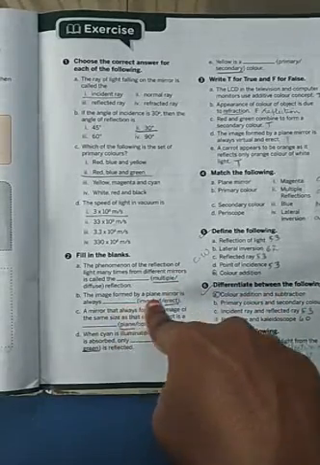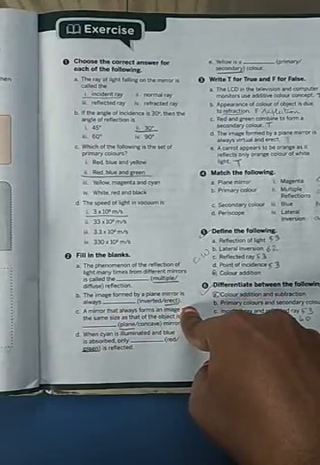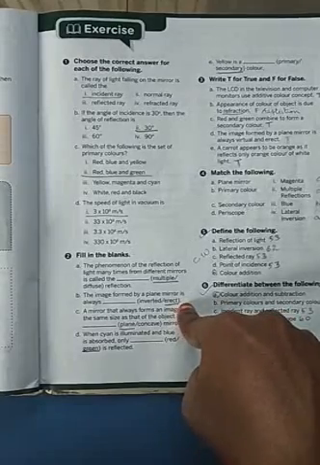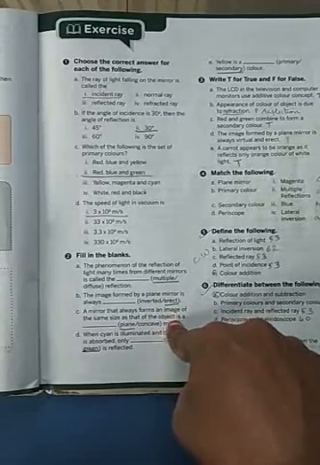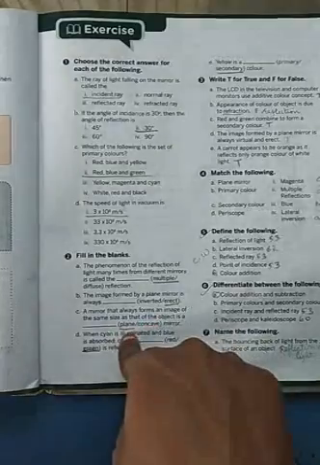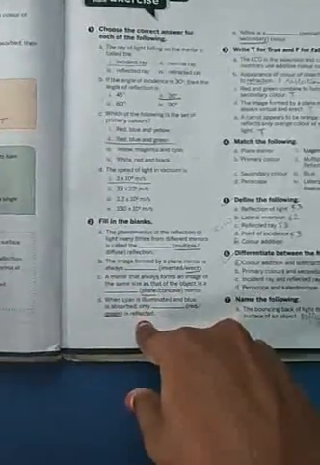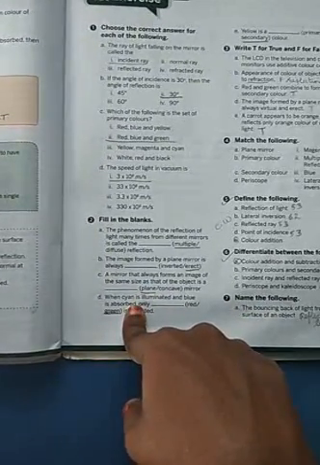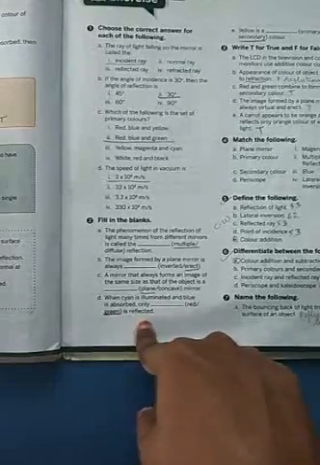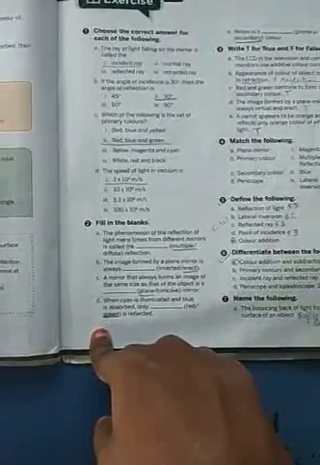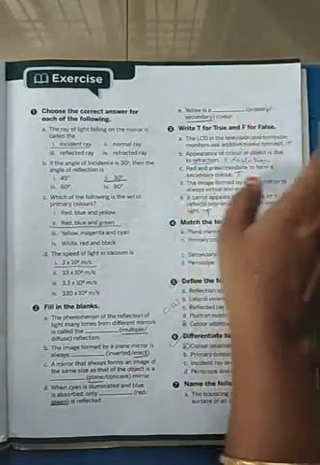The image is always erect. Okay, it is not inverted, it is erect. Then the mirror which gives an image of the same size as the object will be a plane mirror. And when cyan is mixed with blue, you will be getting green. And yellow is a secondary color.